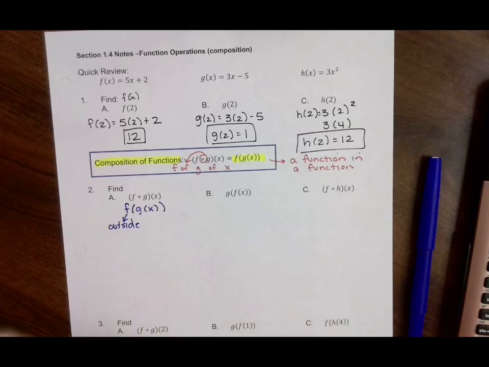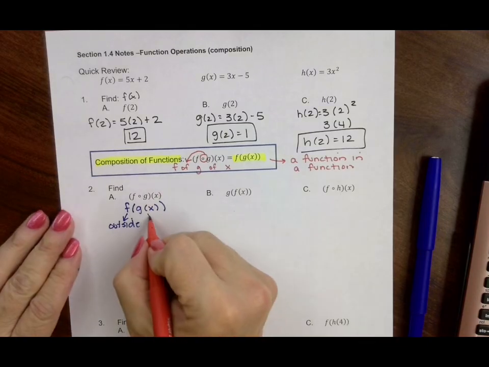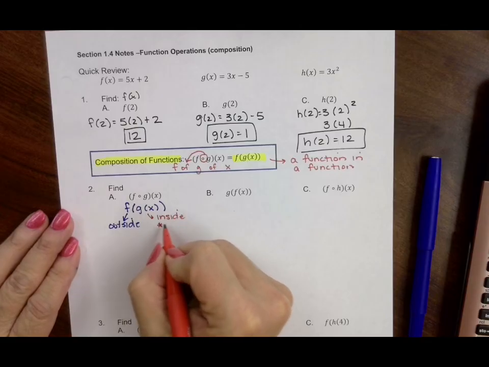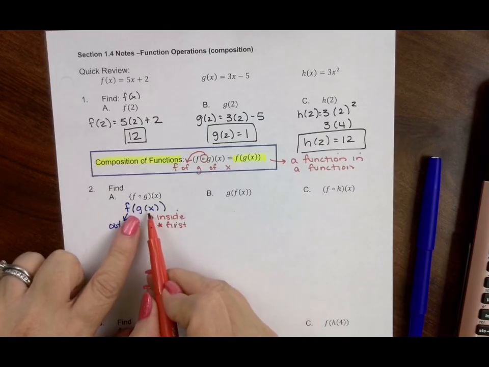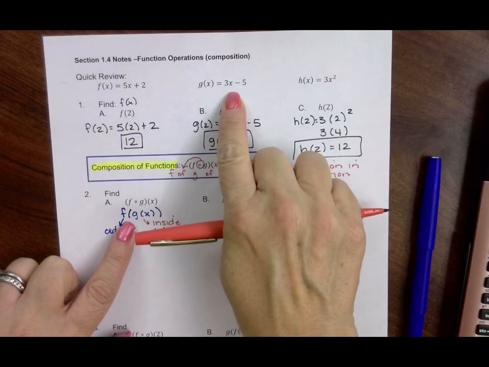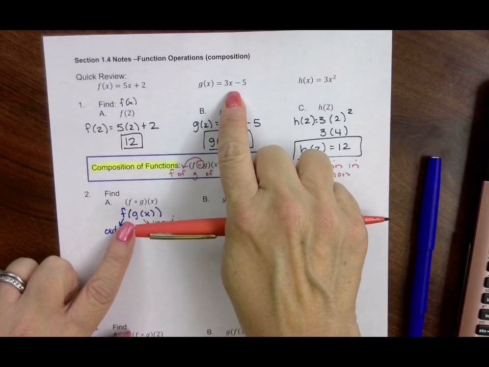And this g that I have right here is my inside function. Now, you always want to do the inside function first. Because this is just an x, nothing's going to change. My g of x function is 3x minus 5.